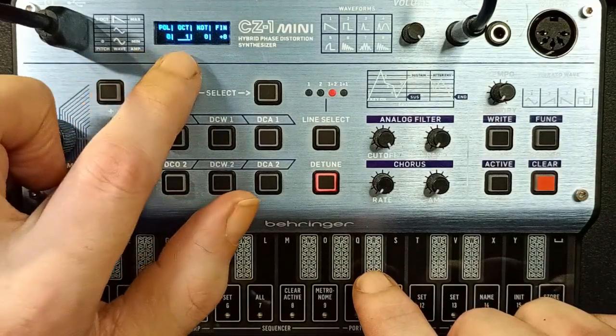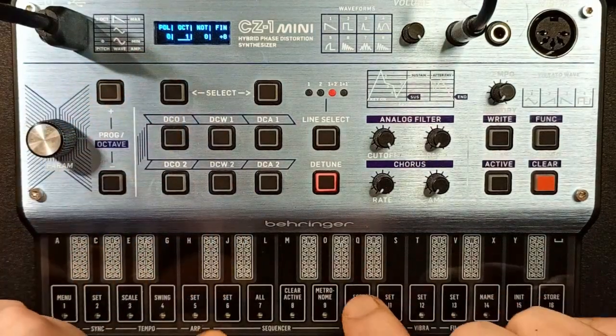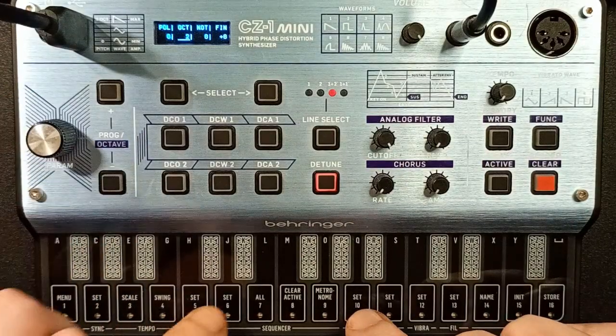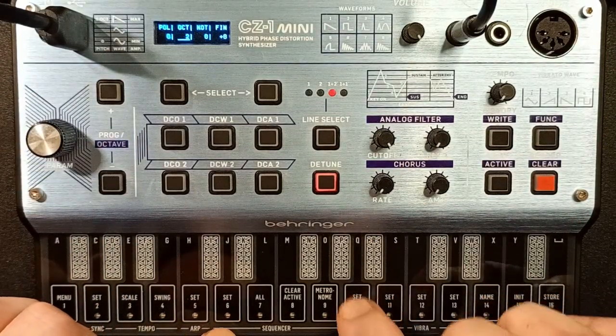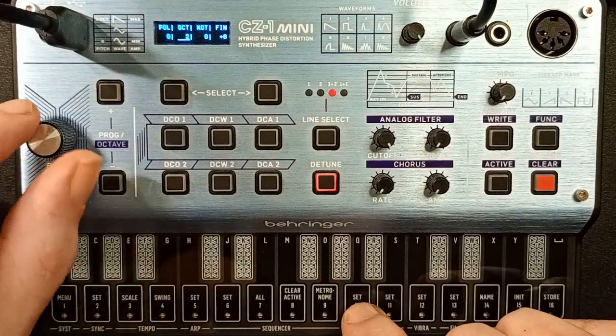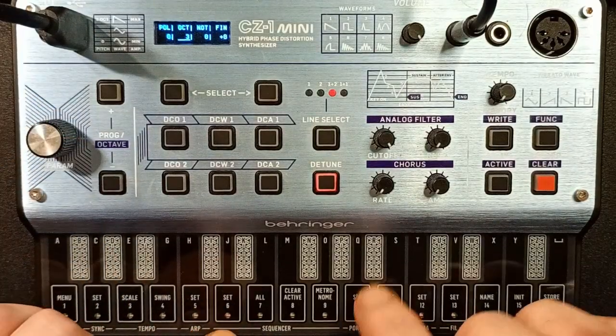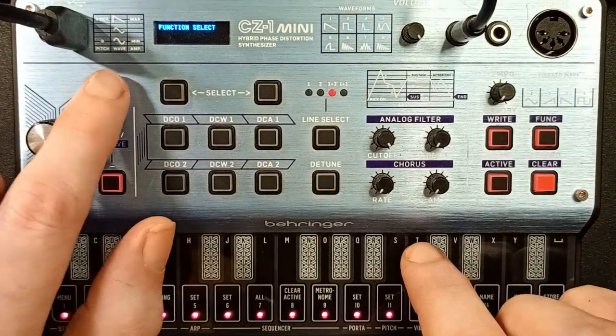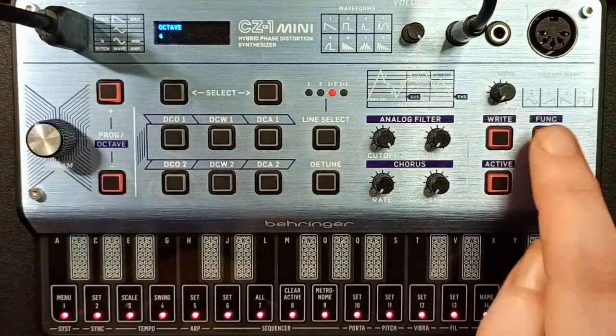Polarity 0, which means it's going down an octave, down 2 octaves, 3 octaves. So let's bring our octave up, so let's go to the very top.